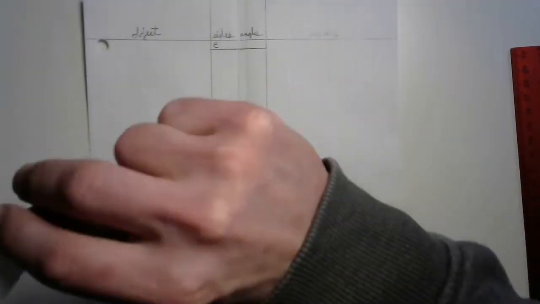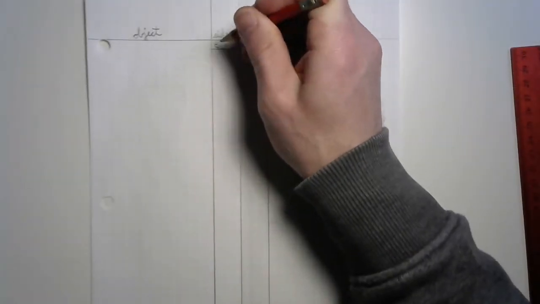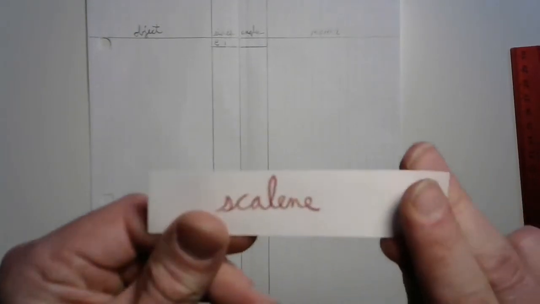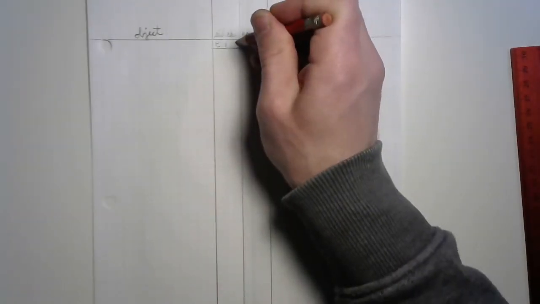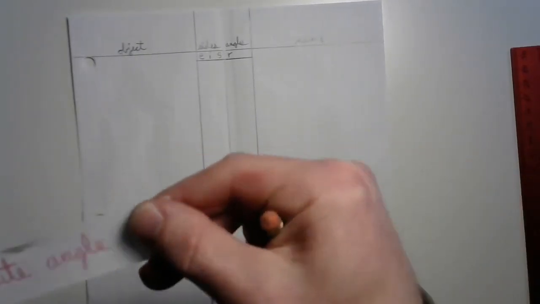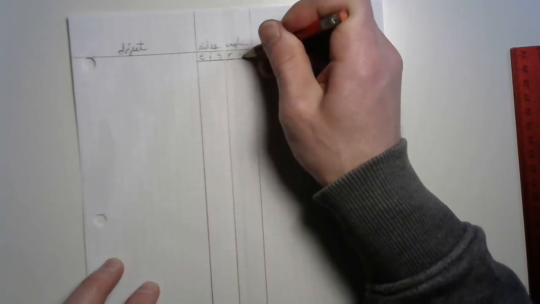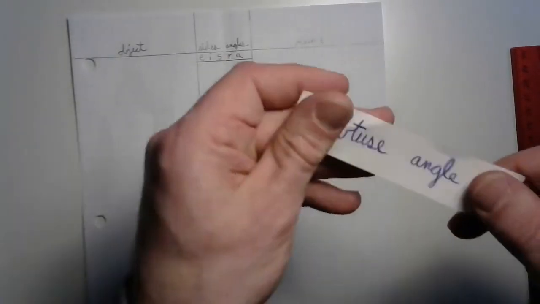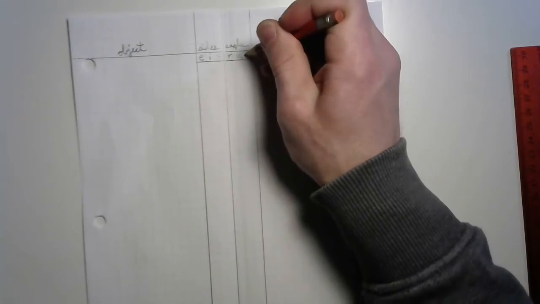We also have isosceles triangles, so we'll put an I, and of course, scalene triangles, so yes, an S. So E-I-S: equilateral, isosceles, scalene. And of course we'll go by angles in this next box. We've got right angle triangles, so an R. We have acute angle triangles, so an A. And we have obtuse angle triangles, so an O.